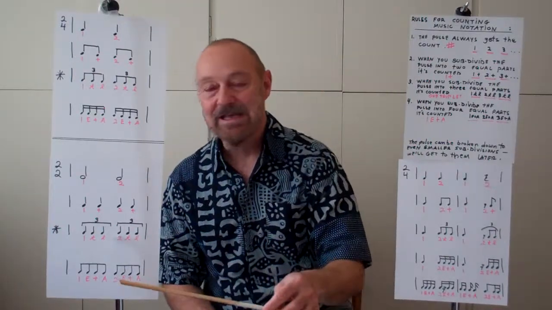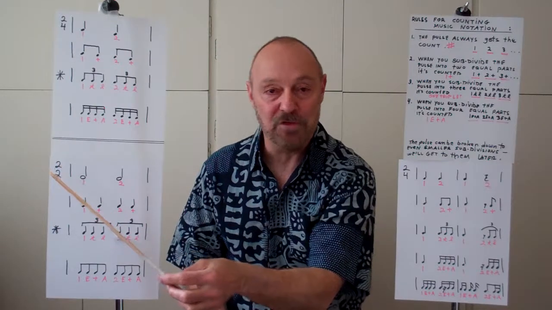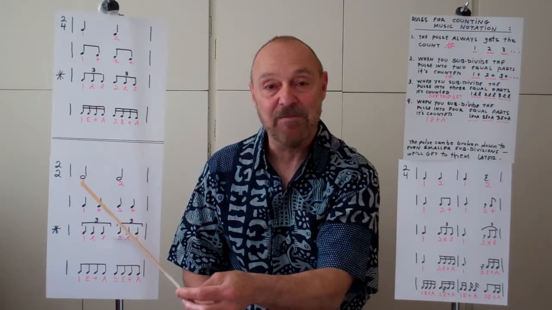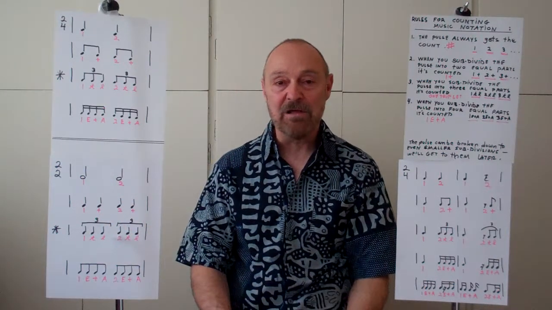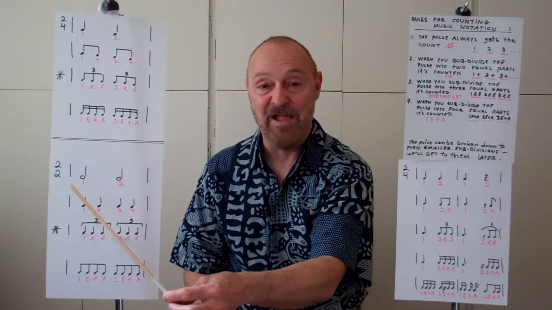This page, same thing, different time signature. Now we're in 2/2, which means 2 half notes. So according to the first rule, half notes are the pulse, so half notes are counted 1, 2. Because of that, 2 quarter notes equal the value of a half note.